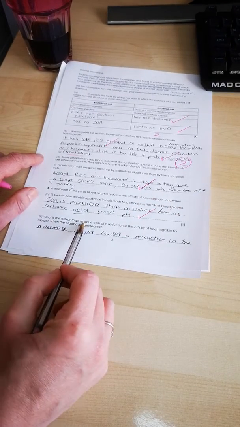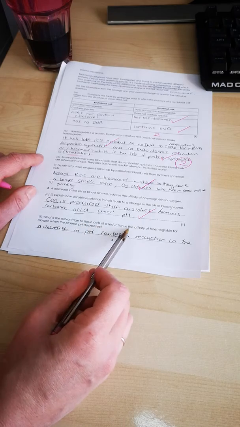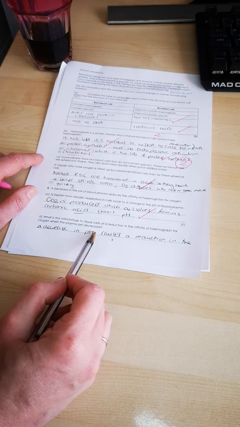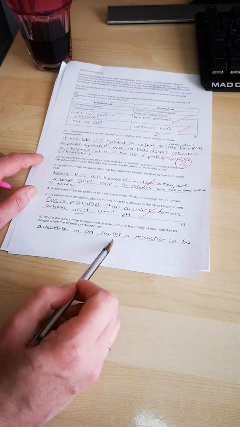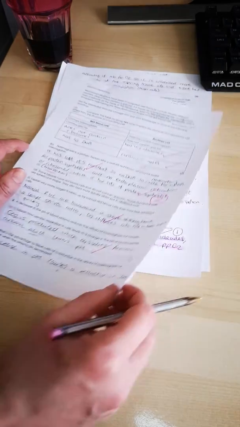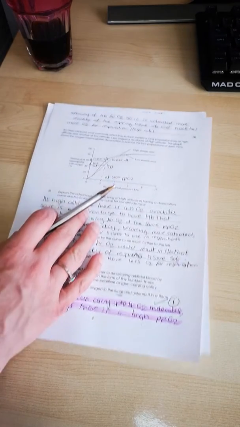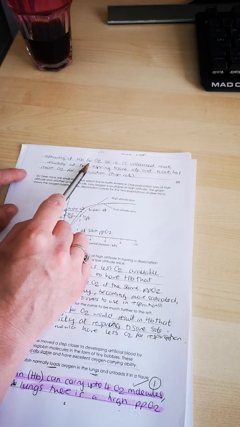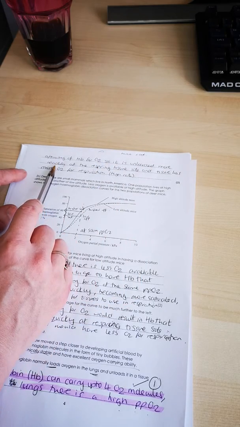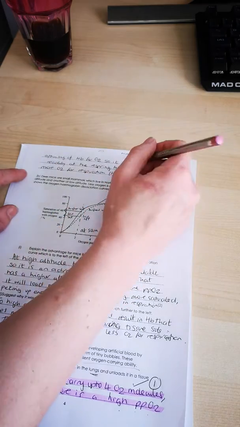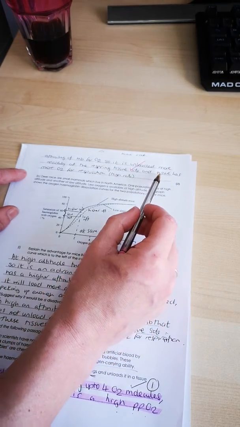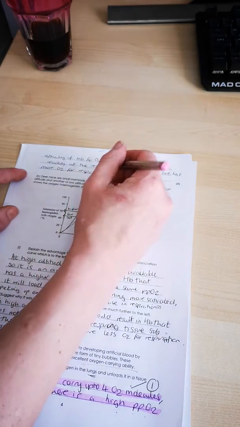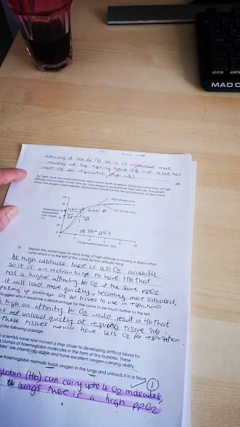What's the advantage to the tissue cells of this reduction in affinity of hemoglobin for oxygen when the pH decreases? Well, a decrease in pH causes a reduction in the affinity of hemoglobin for oxygen, so it is unloaded more readily at the respiring tissue. So that's my first mark. And why? Well, the tissue will then have more oxygen for respiration, so it can have a higher rate of respiration.